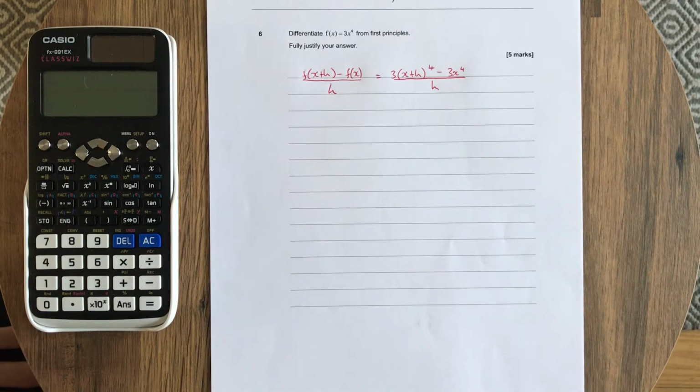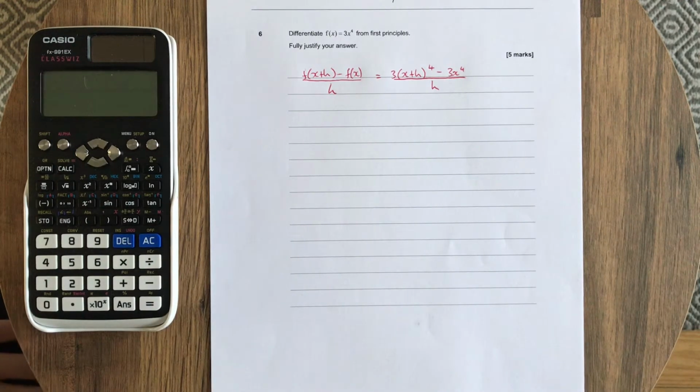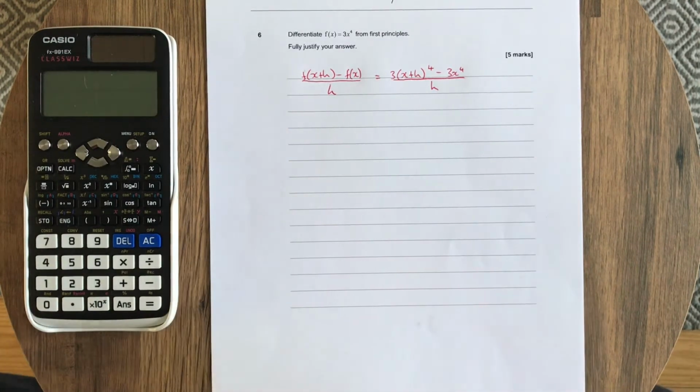So subbing in our function, or using our function with that formula, is going to give us what we've got here. Okay, I remember that with differentiation by first principles, that's in fact looking at the gradient of a chord, and we'll come and think about what we're going to do with h in a little bit. First, we need to actually look at how we can simplify this as much as we can. Okay, so first thing I'm going to do is look at the expansion of x plus h.